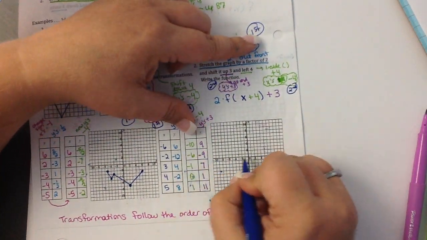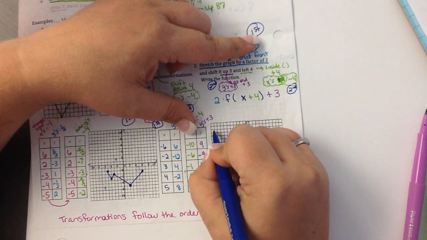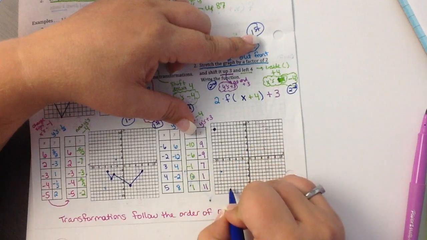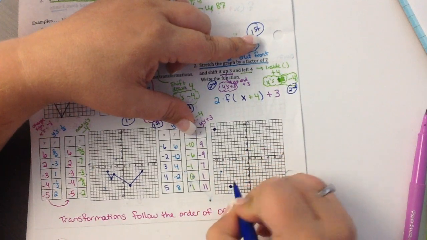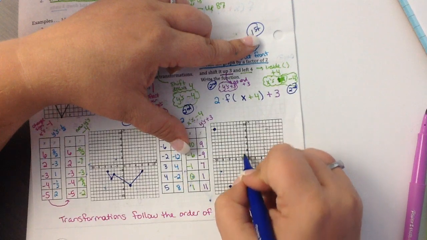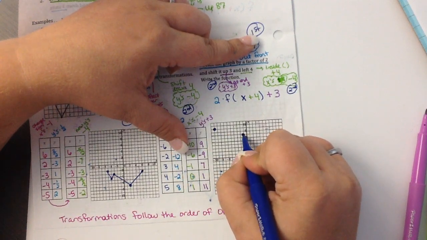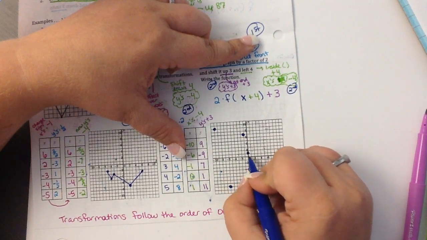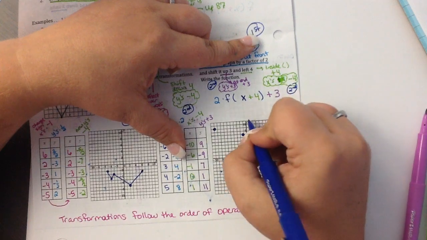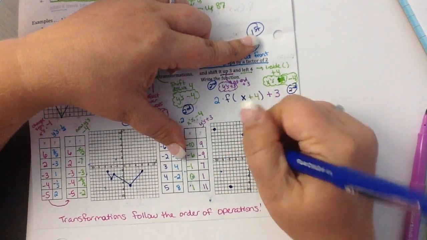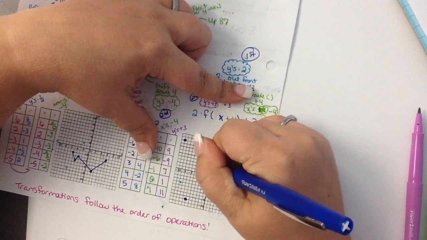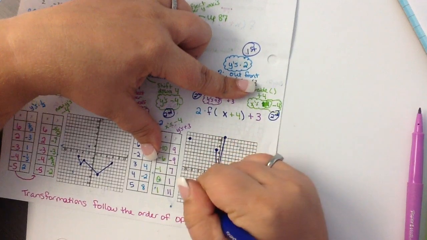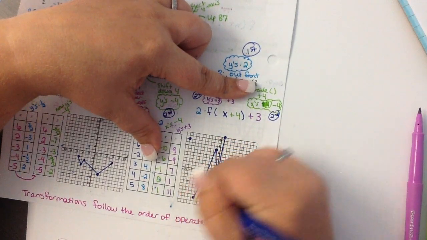Negative 10, 9. So I'm going to go left 10 and up 9. Negative 6, negative 9. So left 6, down 9. Negative 1, 7. So left 1, up 7. 0, 1, over 0, up 1. And 1, 11. So right 1 and up 11. And then do your best to connect this in a VW-like pattern.